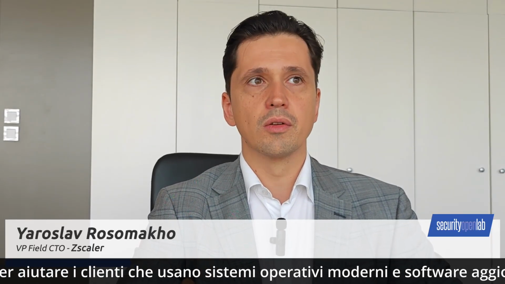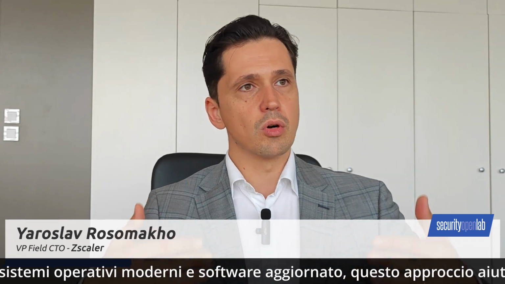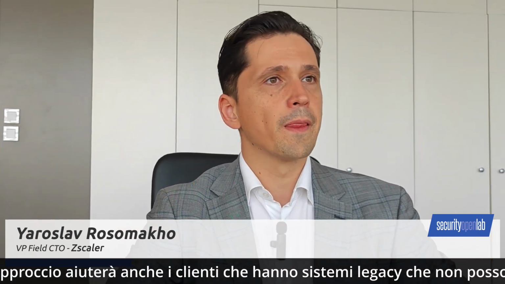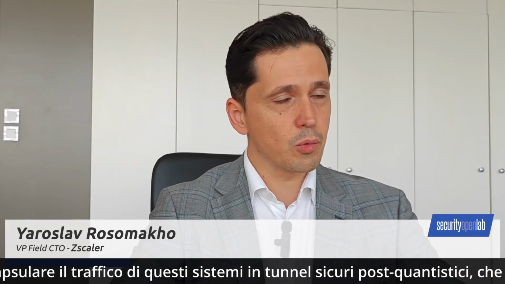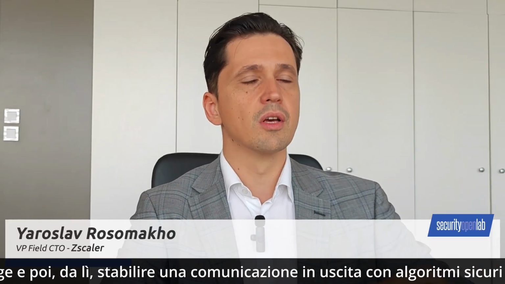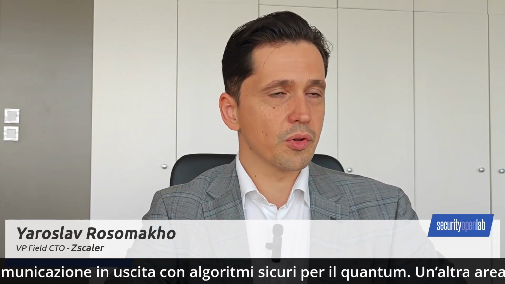And it's not just to help customers who are running modern operating systems, modern software. It will also help customers who run some legacy systems that cannot be upgraded but need to be secured. We can encapsulate traffic of those systems into quantum-safe tunnels that leverage post-quantum cryptography, take it into Zero Trust Exchange, and then from Zero Trust Exchange establish an outbound communication with quantum-safe algorithms.